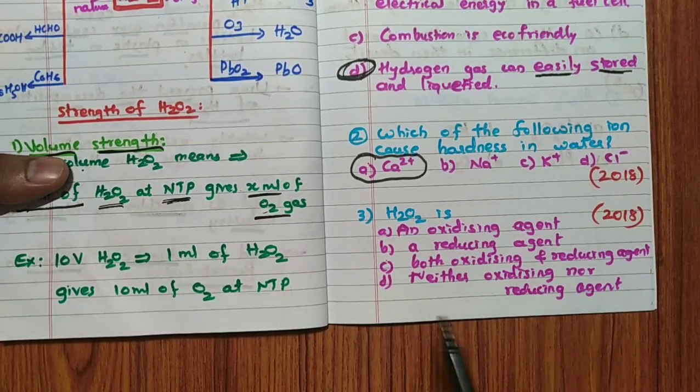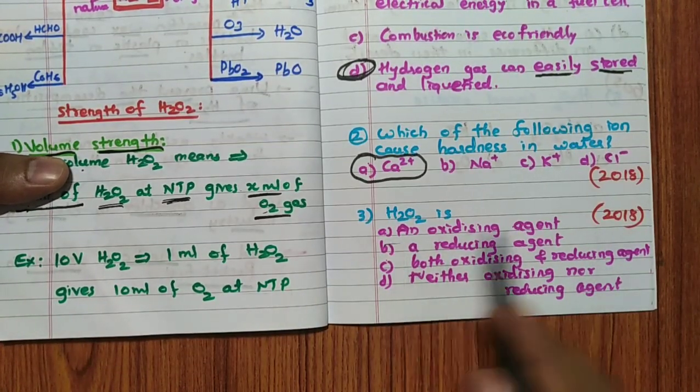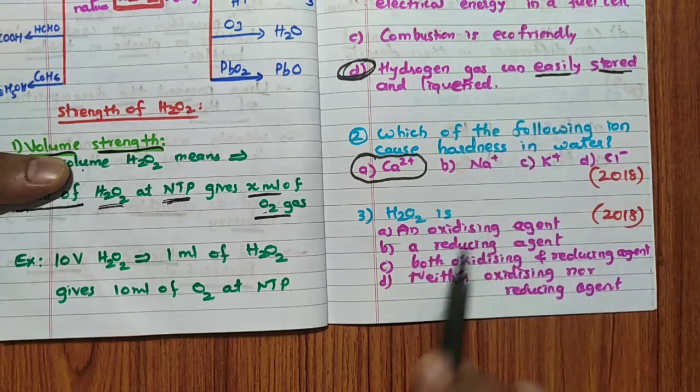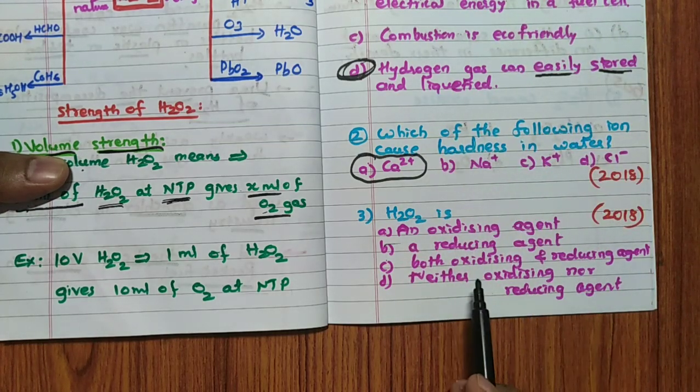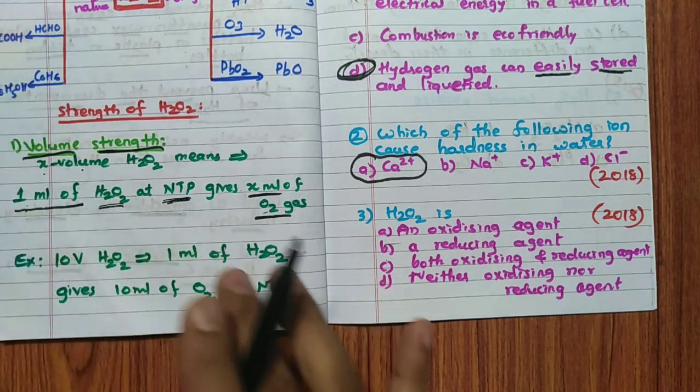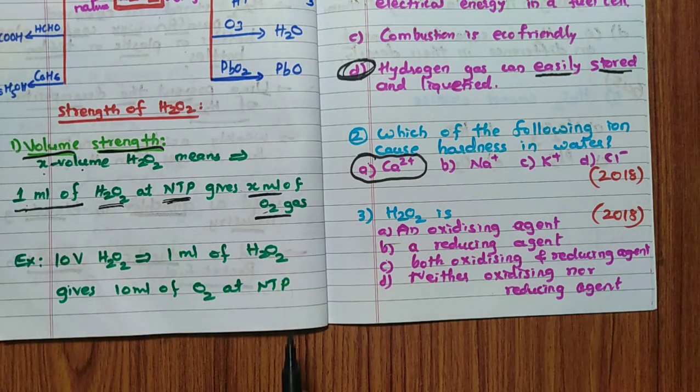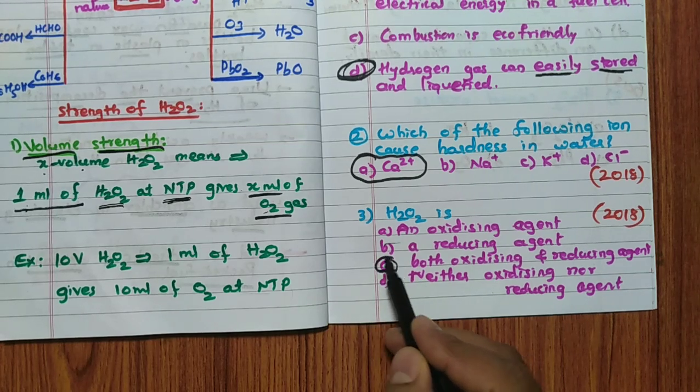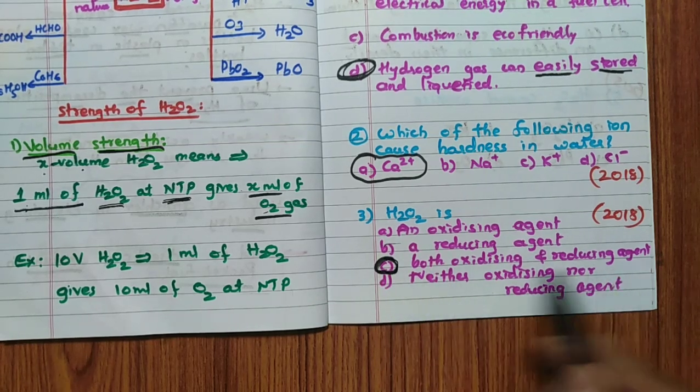H2O2. This is a very simple question. 2018. See, 2019 one question, 2018 two questions. Next I will show you no question. So remember, H2O2: oxidizing agent, reducing agent, both oxidizing and reducing, or neither oxidizing nor reducing. If you listen carefully, even a small child can tell the answer for this question. Definitely C is the answer, both oxidizing and reducing agent.